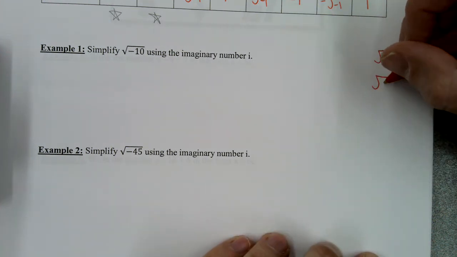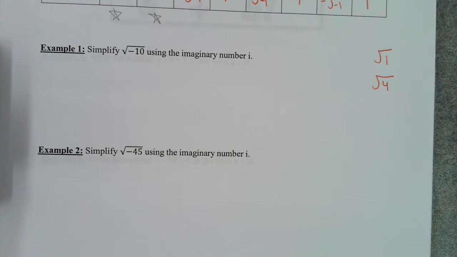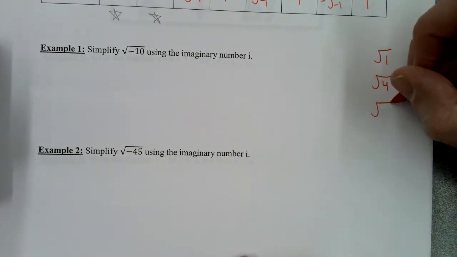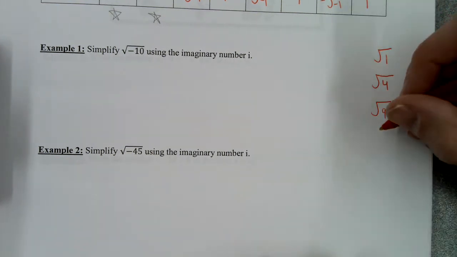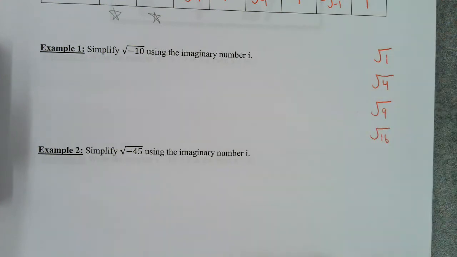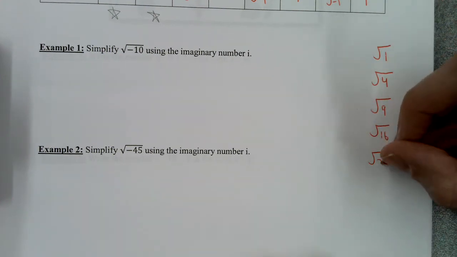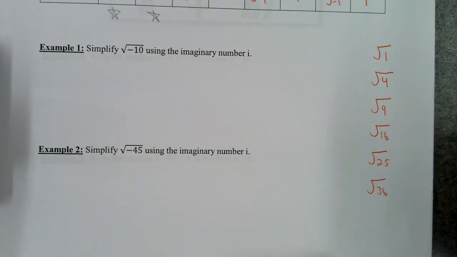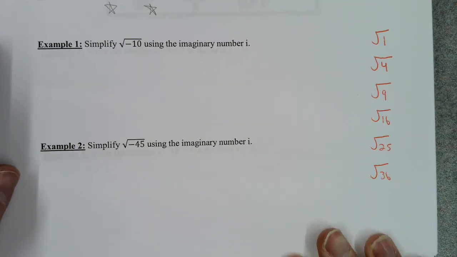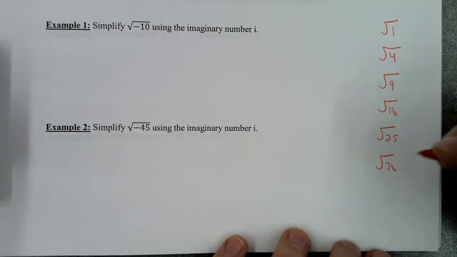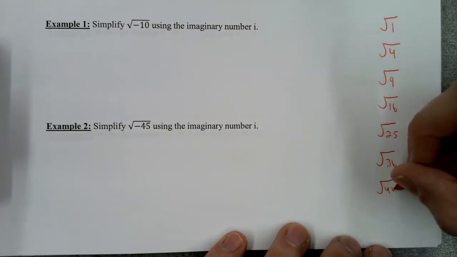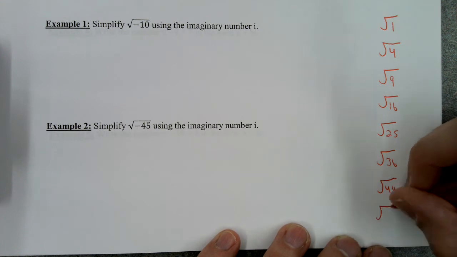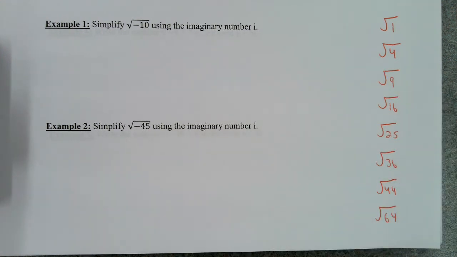The square root of 4, 4 is a perfect square because it's 2 times 2. 3 times 3 is 9. 4 times 4 is 16. 5 times 5 is 25. 6 times 6 is 36. 7 times 7 is 49. 8 times 8 is 64. I'm going to stop there because I'm running out of room a little bit.